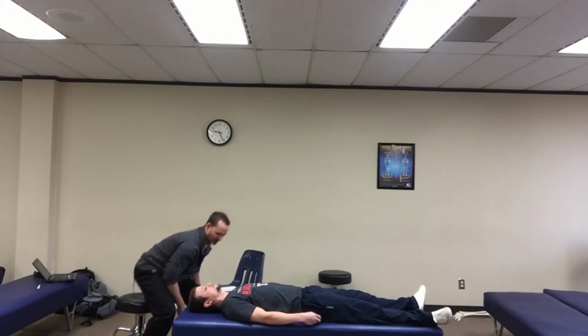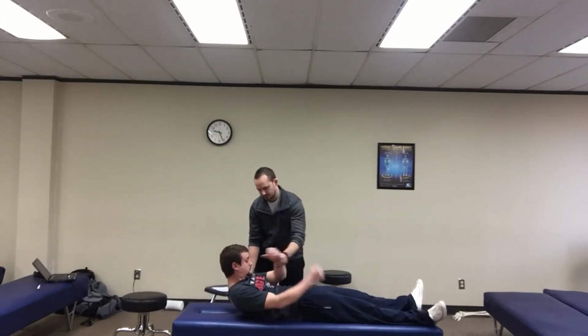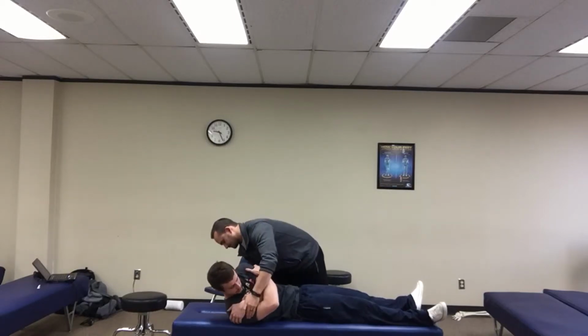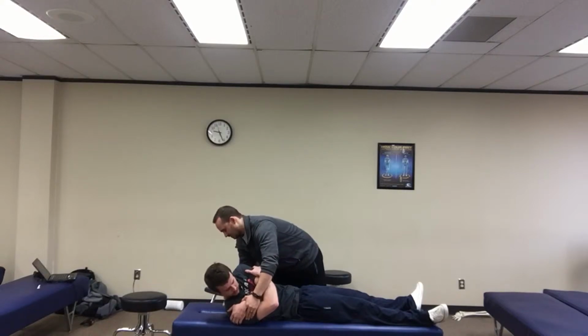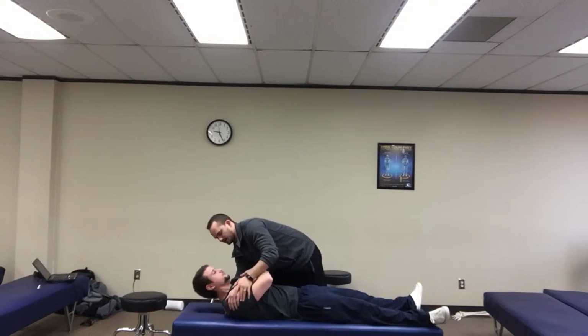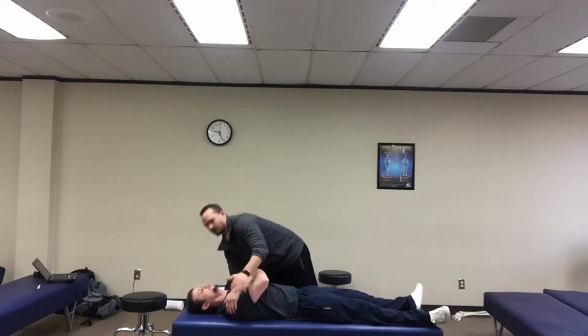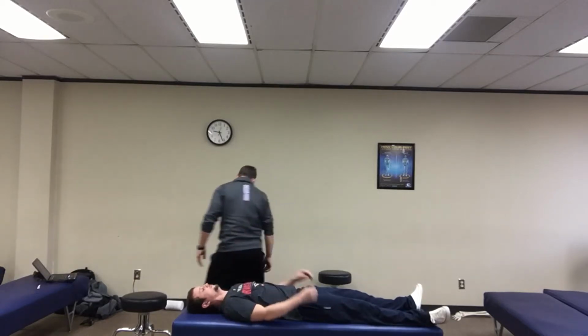Next, I'm going to check for anterior. So can I have you cross your arms, roll just right here, and checking the first 4 thoracics for anterior subluxations. He appears to have one right here. I'm not going to correct, but if I were, just drop on it.